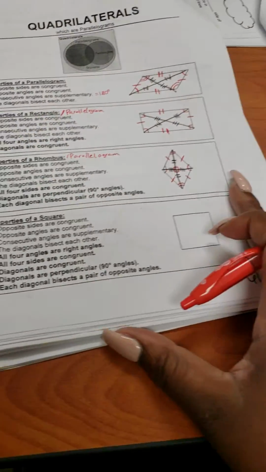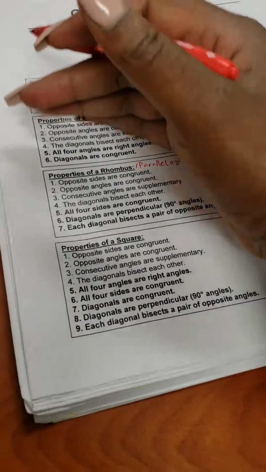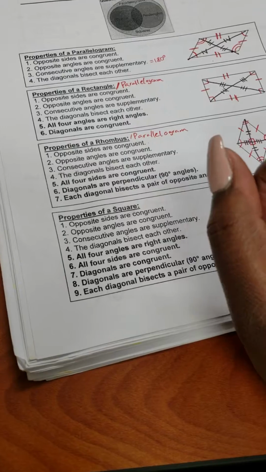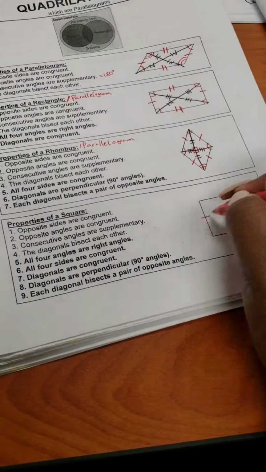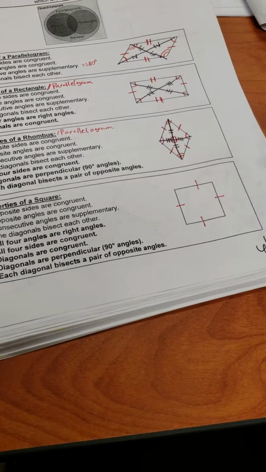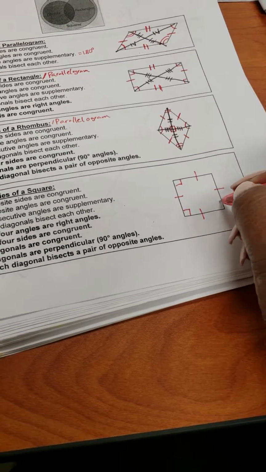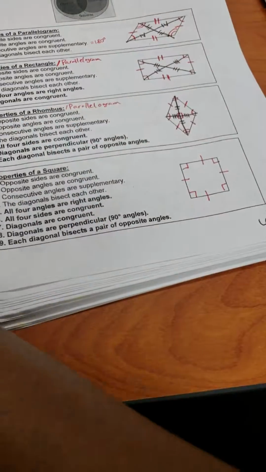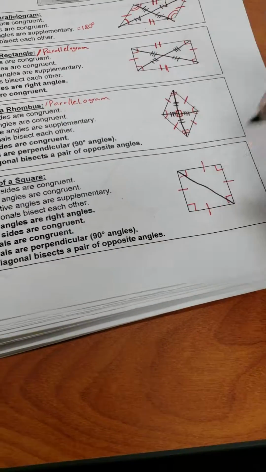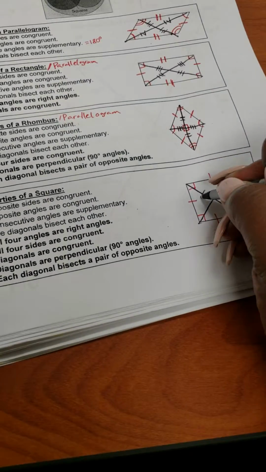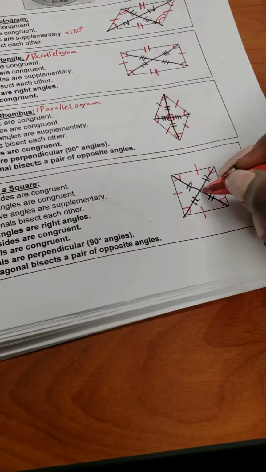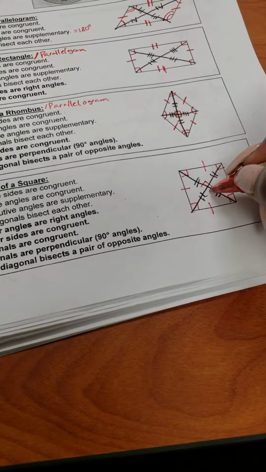Okay? All right, properties of a square. Now, a square is all of this stuff together. A square is a parallelogram, a rectangle, and a rhombus all the time. It just has some extra stuff. So, all the sides are equal. All the angles are equal to 90. The diagonals are equal. And the diagonals are perpendicular to each other. So they're 90 degrees here. Okay.